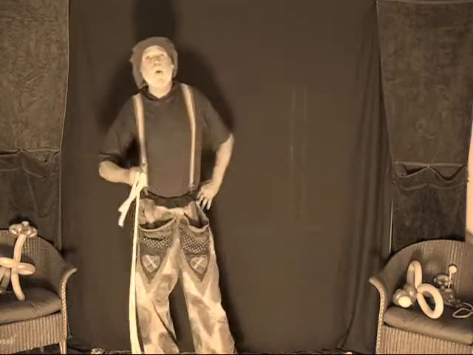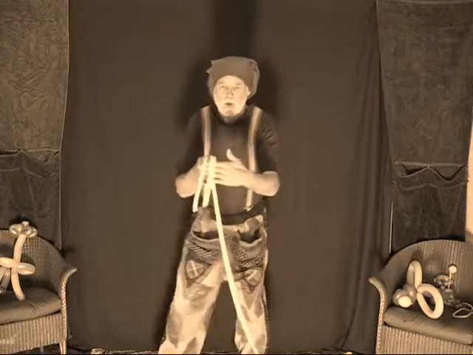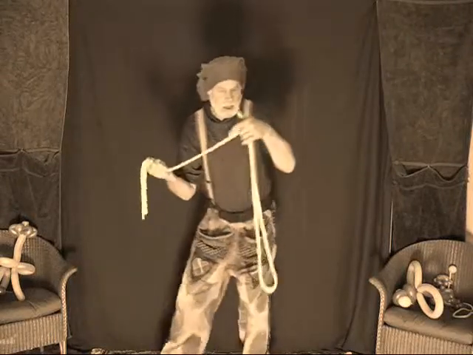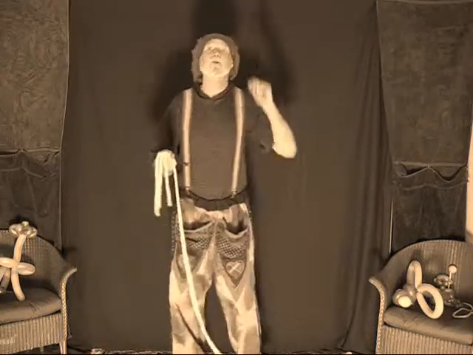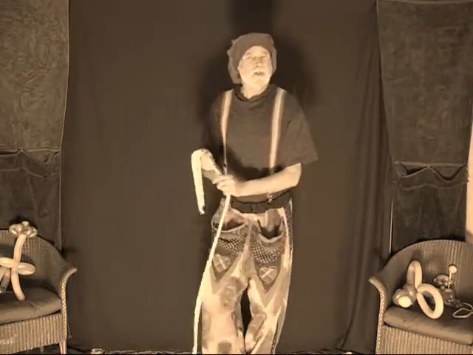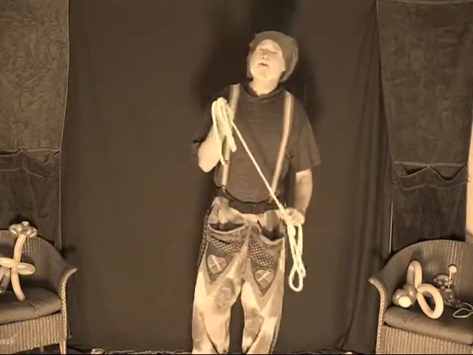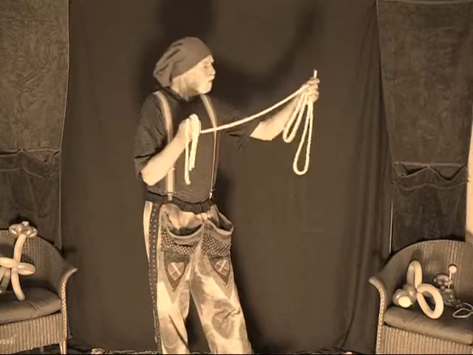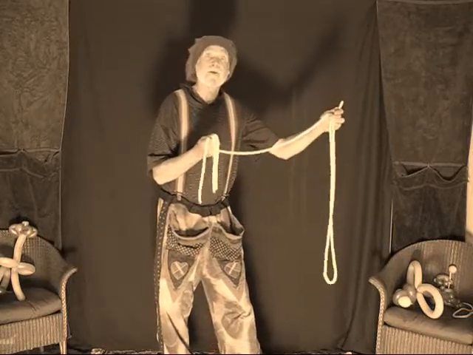Time out! No way! That's impossible! You can't have a rope with 3 ends and 1 middle. No! That's not possible. And you know what's even more impossible is to see a rope with 4 ends, like this.